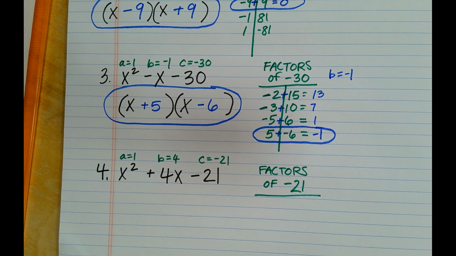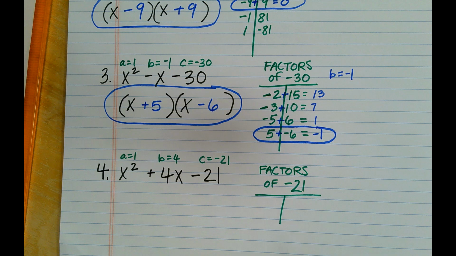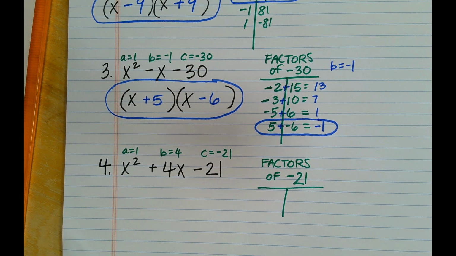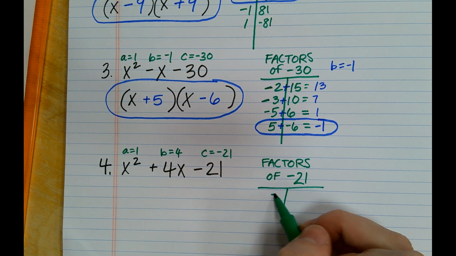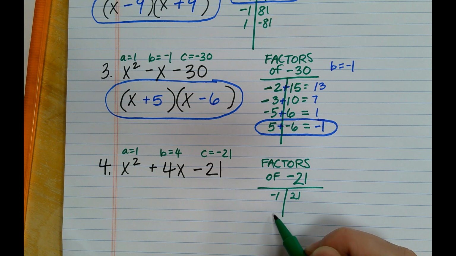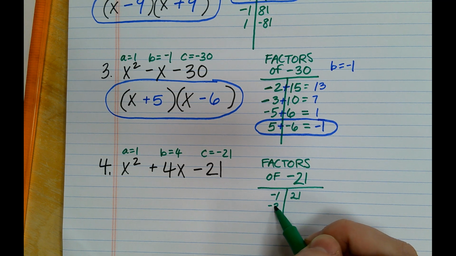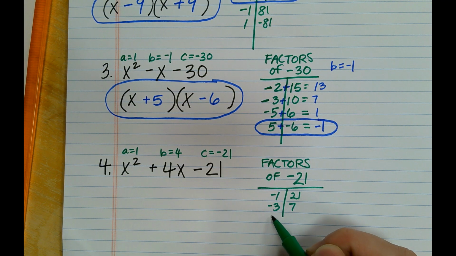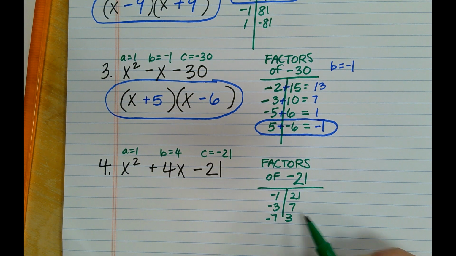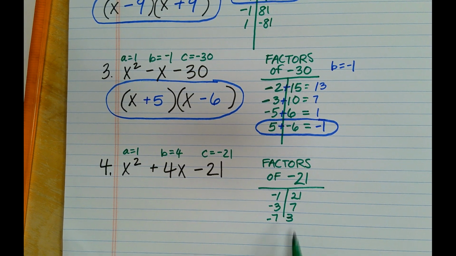So what are some of those factors? Negative 1 times 21. Negative 3 times 7, or negative 7 times 3.